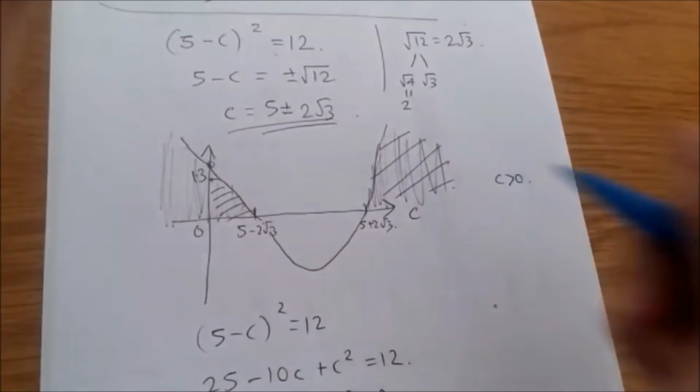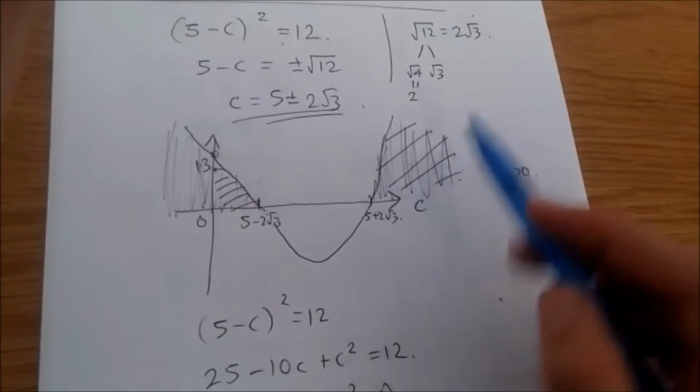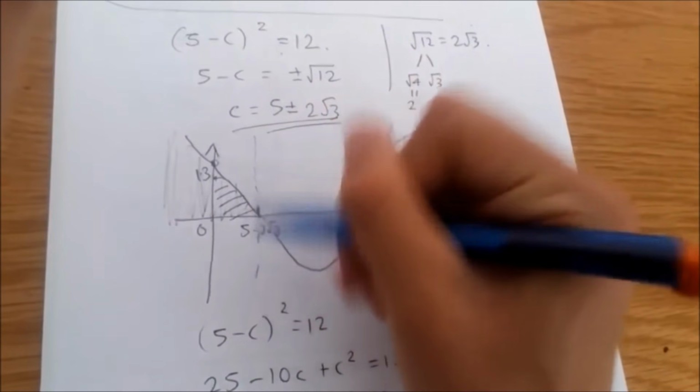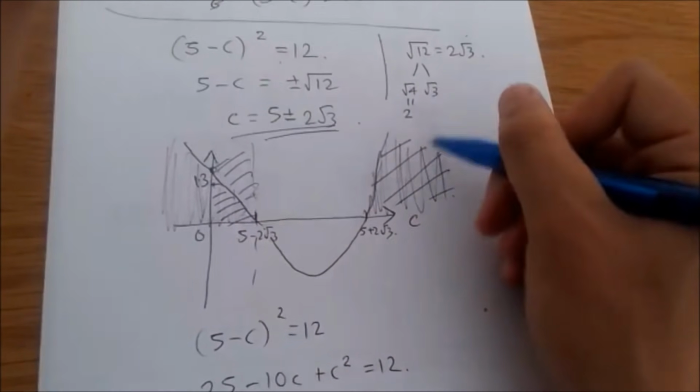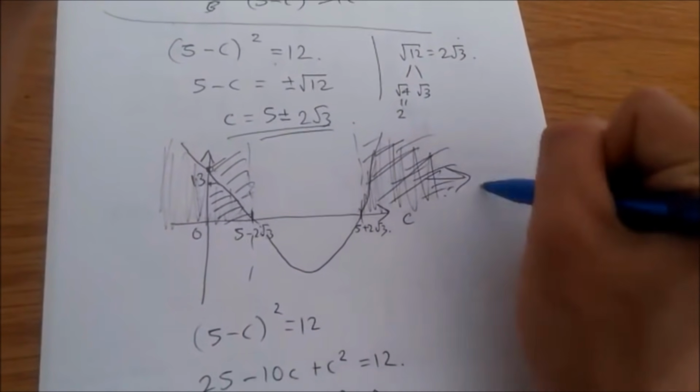So from 0 to this term. So therefore, because C is positive, we take this area and the rest of this term. So I should actually make it more clear. It's actually like this. That's it. And this goes all the way, guys.